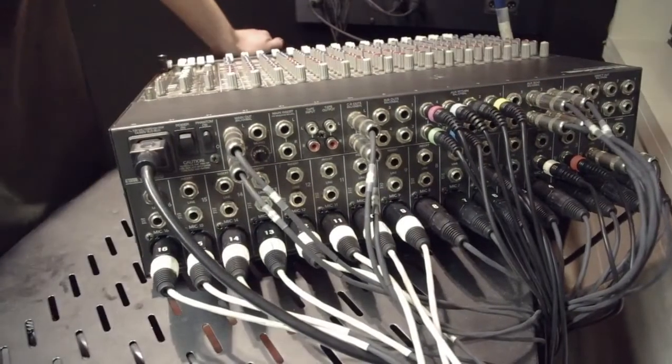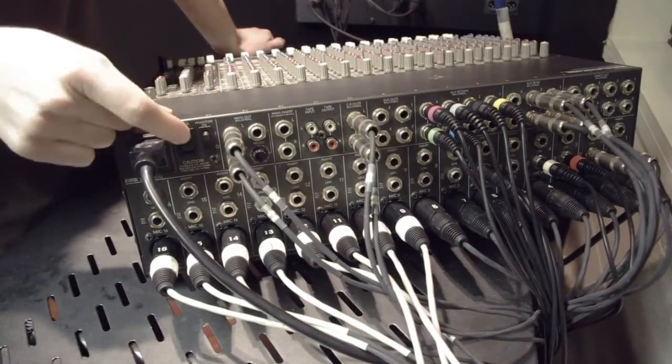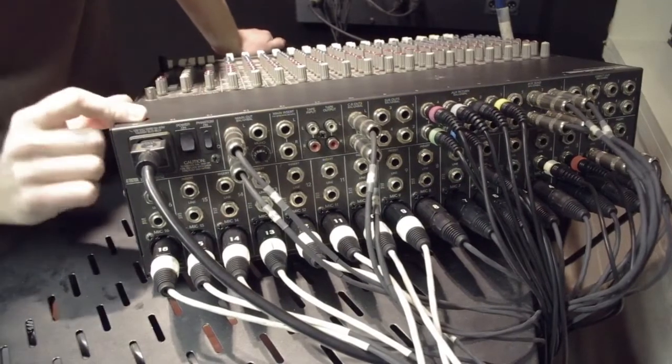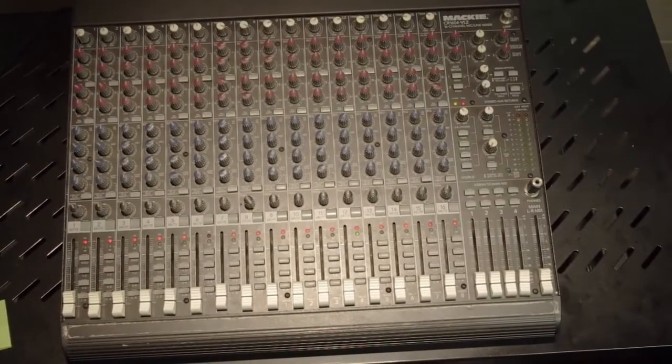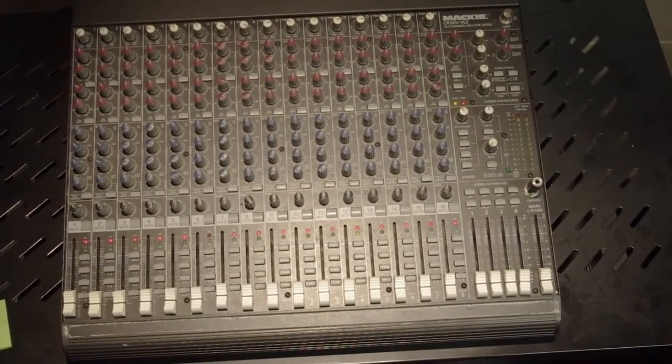To power on the soundboard, turn these two buttons into the on position. That's facing up when you're looking at the board. Now I'm going to walk you through how to use the soundboard.